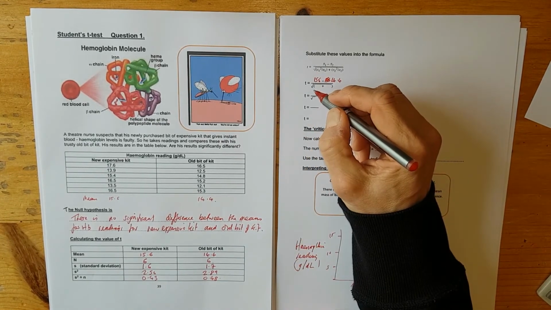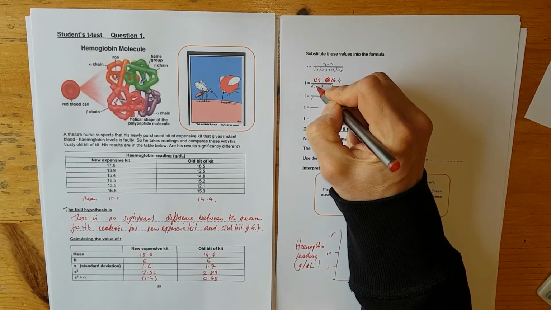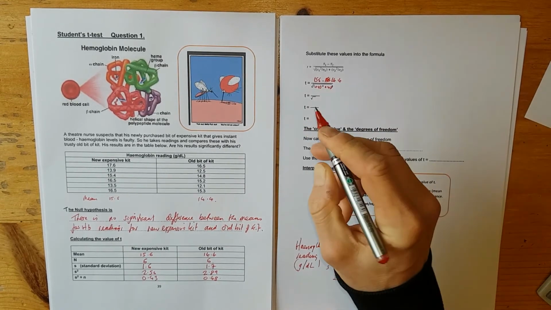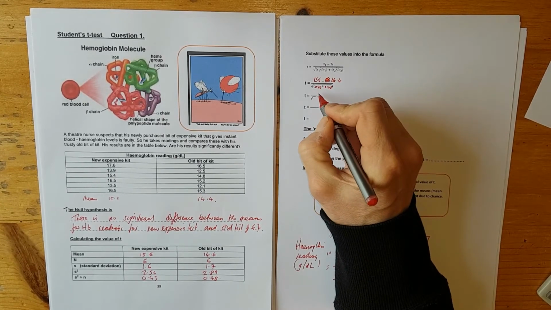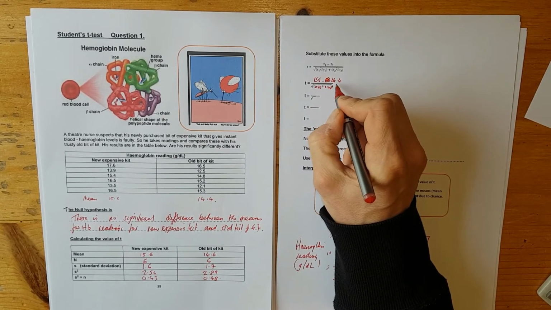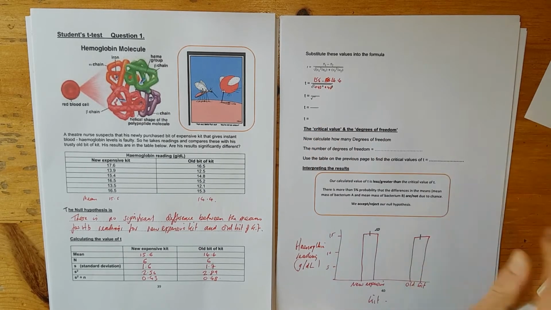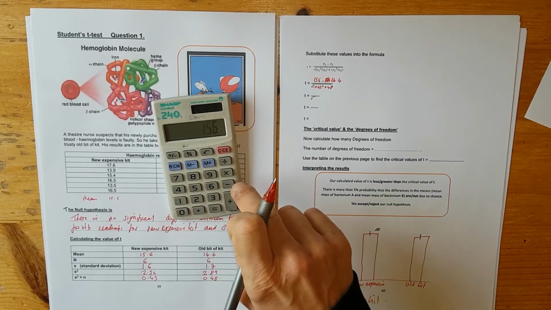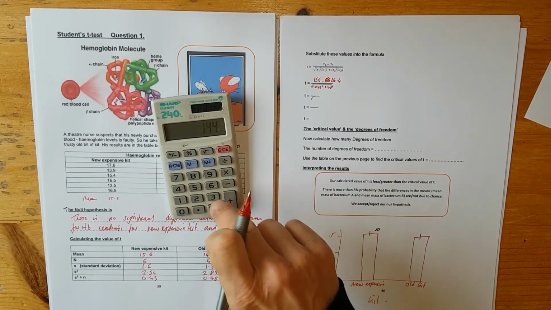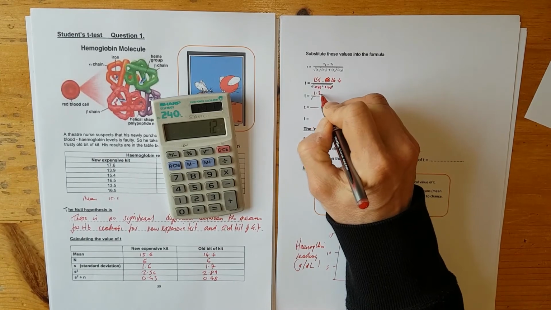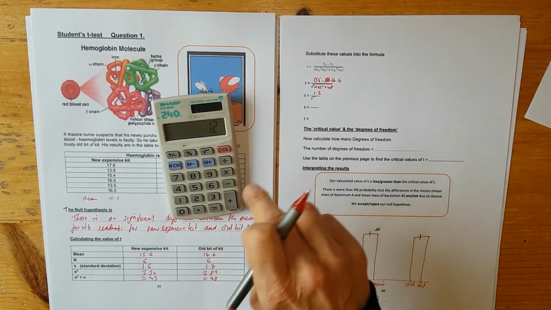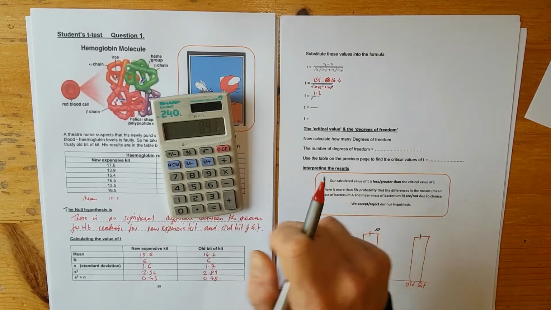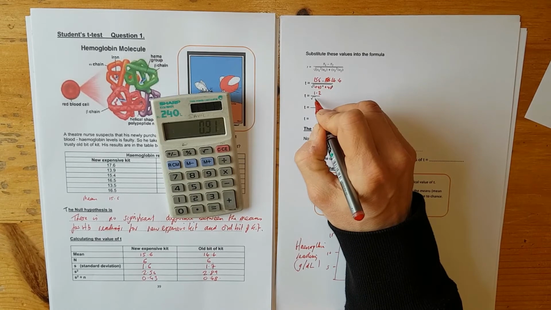So we can put these in here, 0.43 and 0.48. We can work out the top: 15.6 take away 14.4 is 1.2. We add these two together at the bottom: 0.43 plus 0.48 is 0.91.